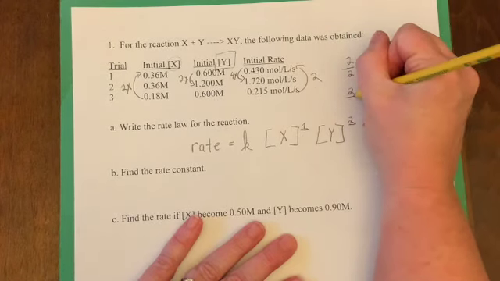My initial concentration of X under here is 0.36. Of Y is 0.60. You don't need to put the zeros in when you're doing this. Don't forget that gets squared. And the rate is 0.430. I'm going to put those in my calculator, and you end up getting for this one about 3.32. So K is equal to 3.32.